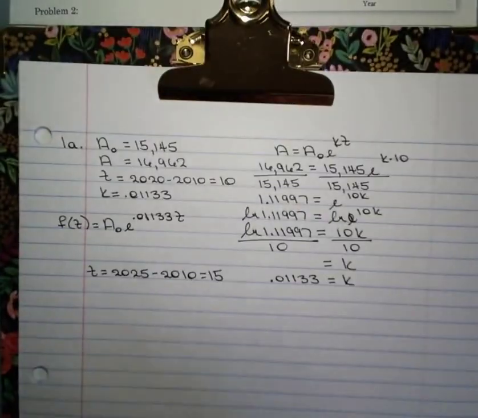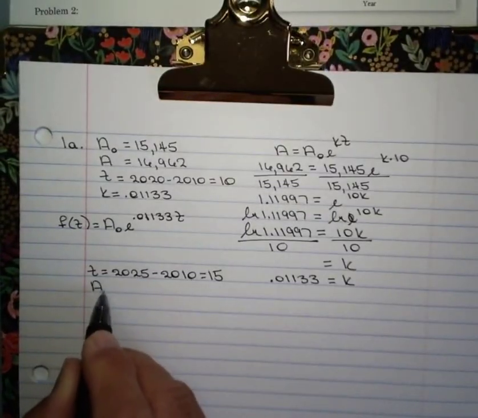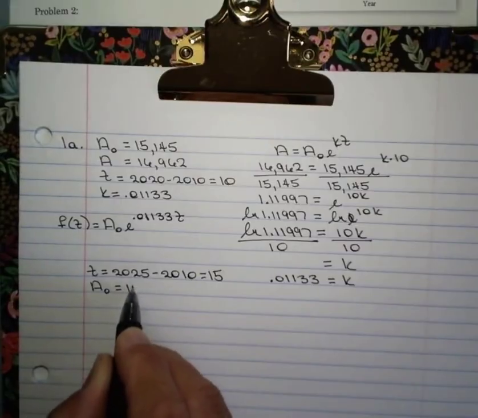All right, I have everything else. Everything else is the same. I have the base population.